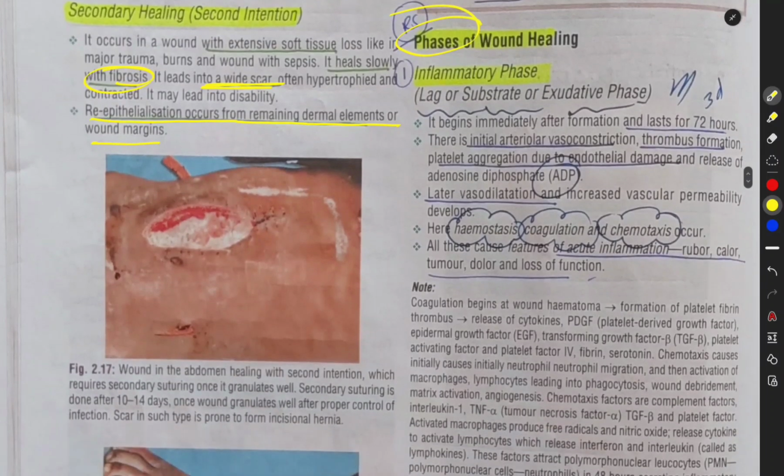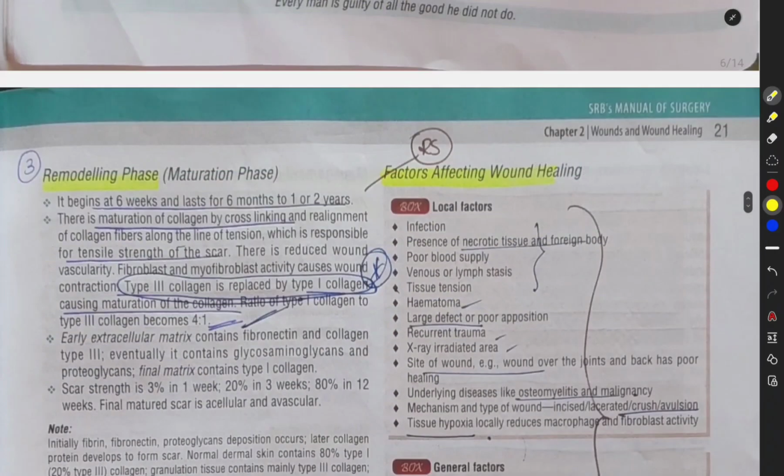Then phases of wound healing. There are 3 phases of wound healing: the inflammatory phase, the proliferative phase, and at last the remodeling phase. They might just ask you to name them or they might ask you as a 5-marker question. The inflammatory phase is the lag or substrate phase or the exudative phase. Remember, the duration of these 3 phases is important. The first is for 3 days, then from 3 weeks to 6 weeks, then at last 6 weeks to 6 months.